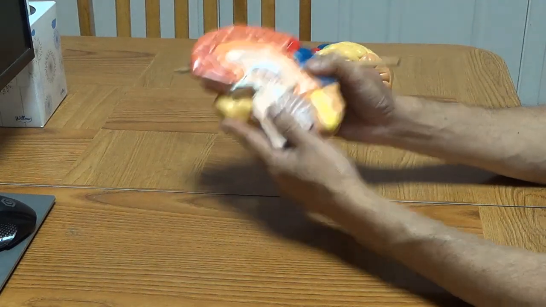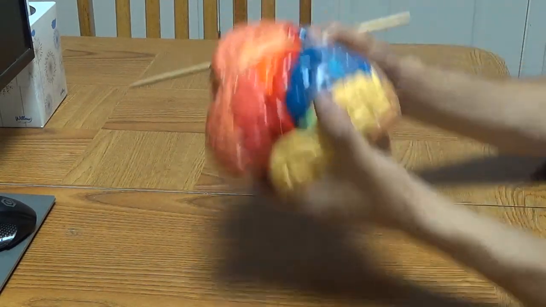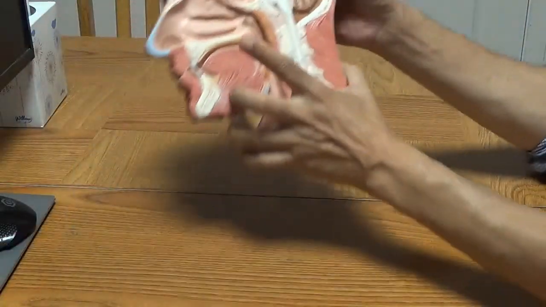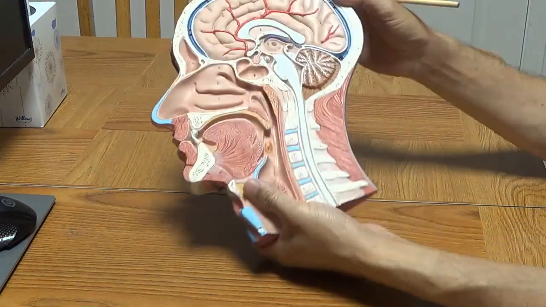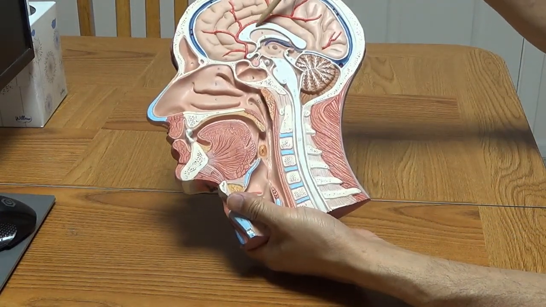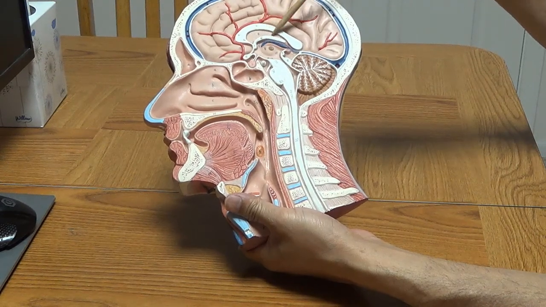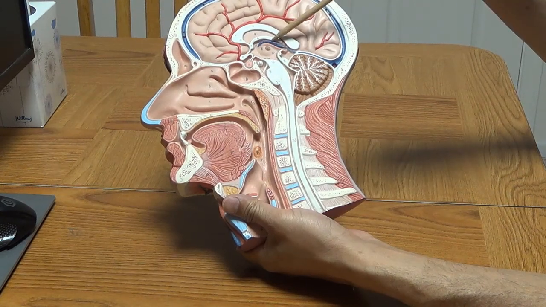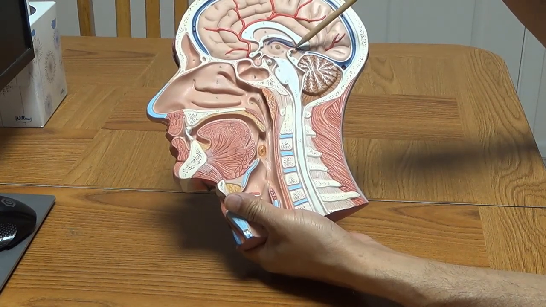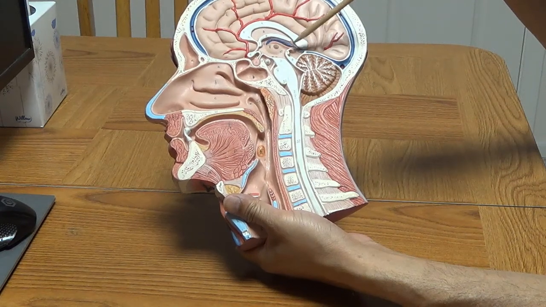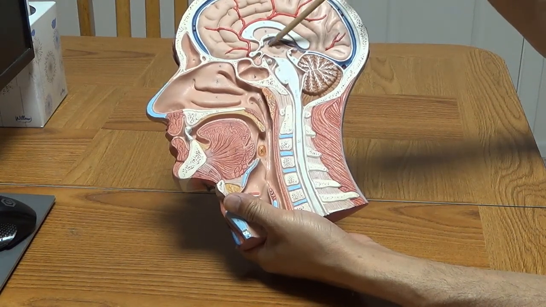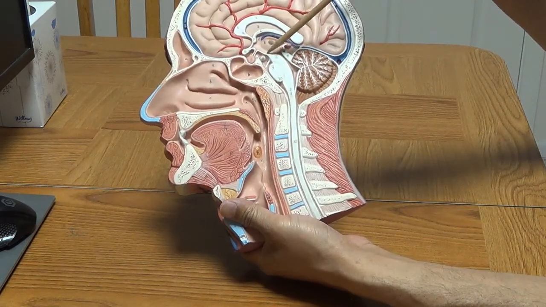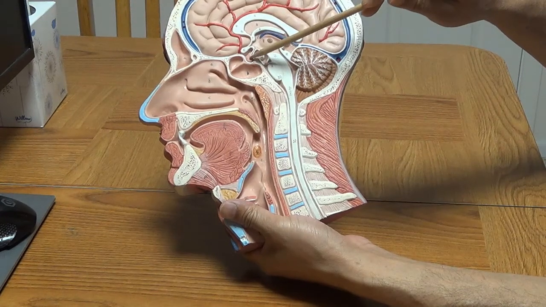Okay, now we'll see some of those structures in this half head model. So you already know these structures. This is the corpus callosum, this is the lateral ventricle, okay, this is the fornix, choroid plexus, pineal gland, okay, thalamus, hypothalamus, below the thalamus is hypothalamus, and here you can see the pituitary gland.